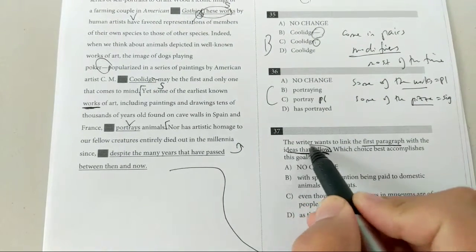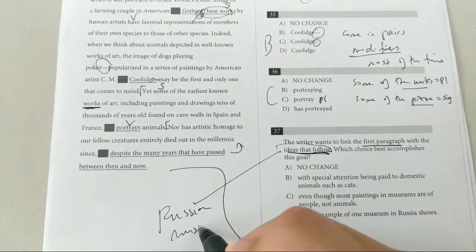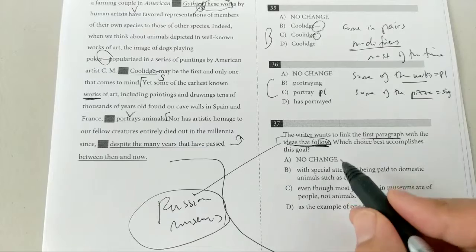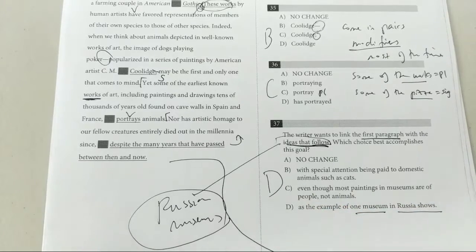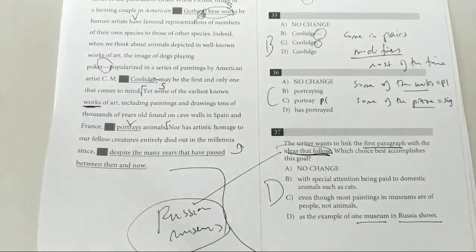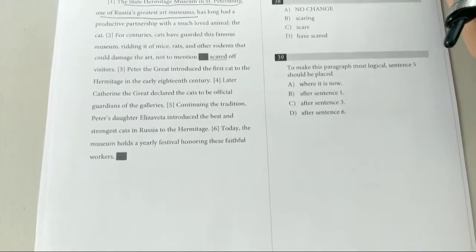right? In the following, it talks about Russian museums, right? That was a big thing. So in the answer choice, we're going to see if any of these talk about Russian. And here you go. One museum in Russia shows, right? That's kind of like the easiest way to figure out what the answer is. Let's go to the next question. 38.